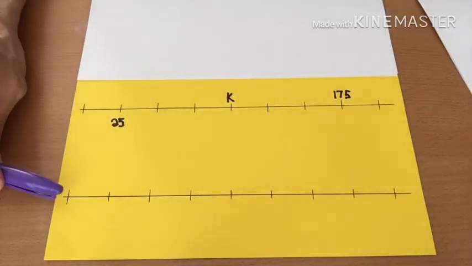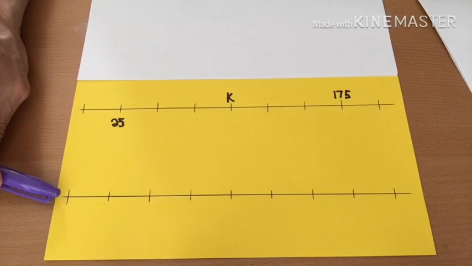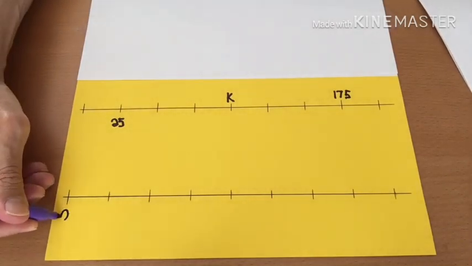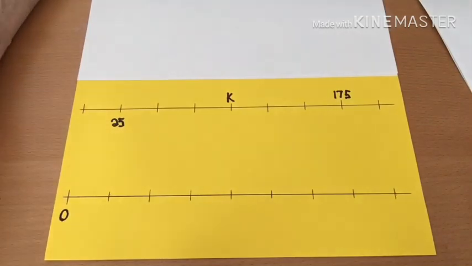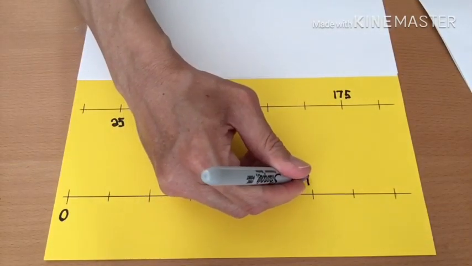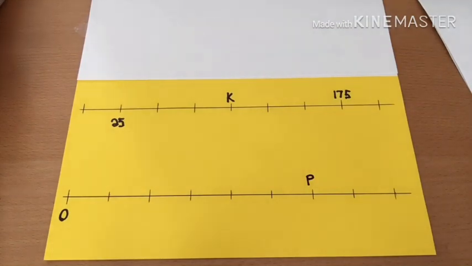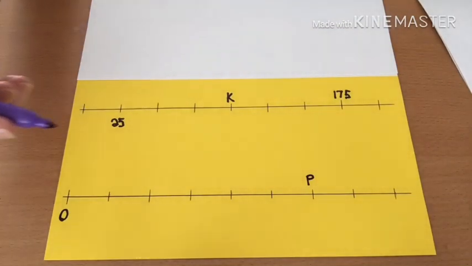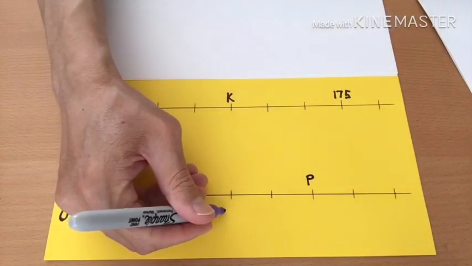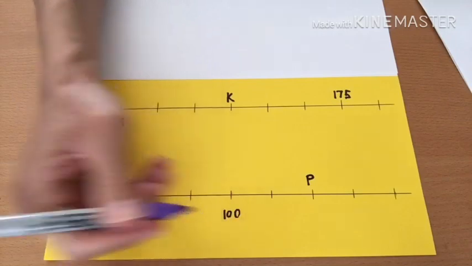Now on the last number line, I'm gonna give myself a different problem. So this is gonna be number 0 way on the left side, and I'm gonna put a letter over here, probably letter P, and I'm gonna put a number such as 100 right here.